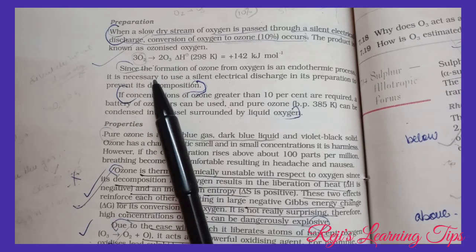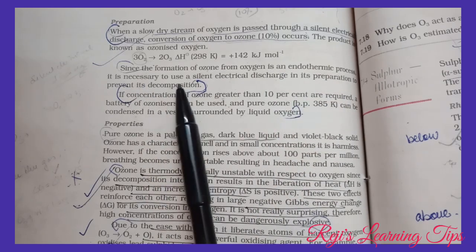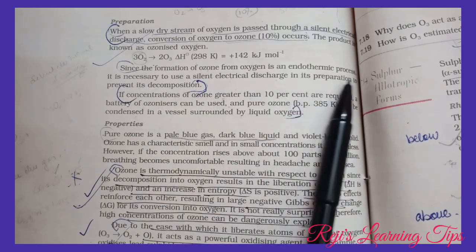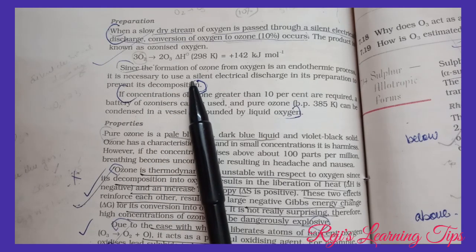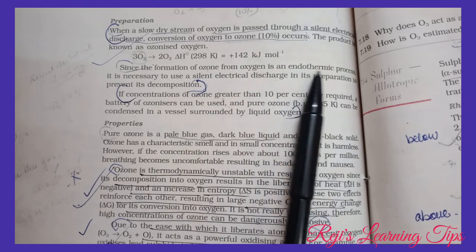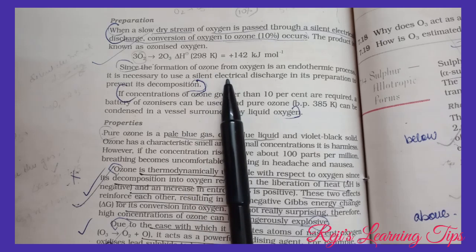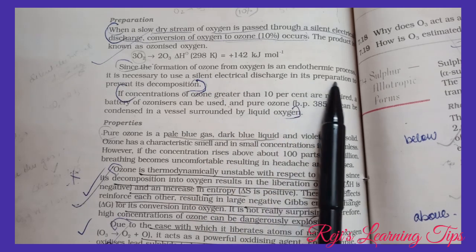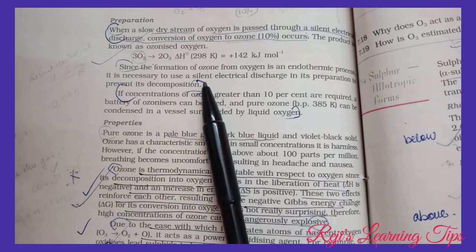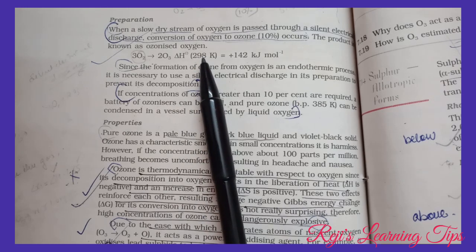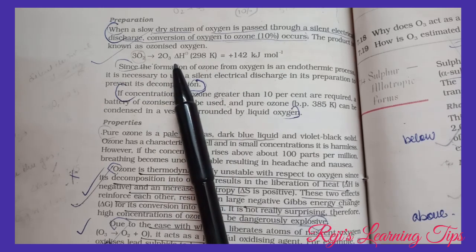3O2 gives 2O3. Since the formation of ozone from oxygen is an endothermic process, it is necessary to use a silent electrical discharge in its preparation to prevent its decomposition. Understood? Why is the silent electrical discharge needed for the conversion of oxygen to ozone?